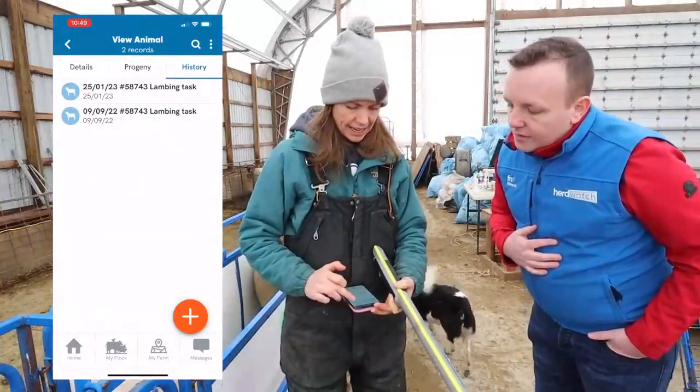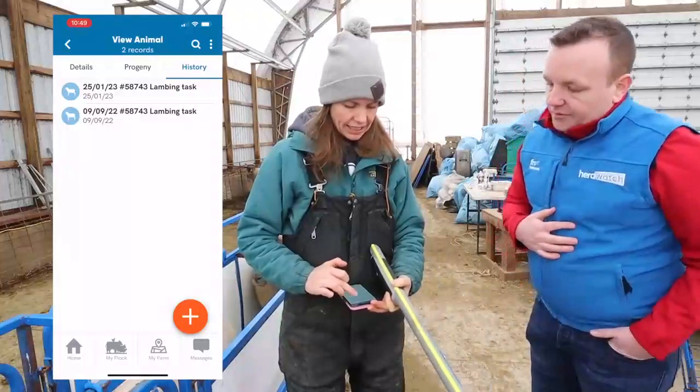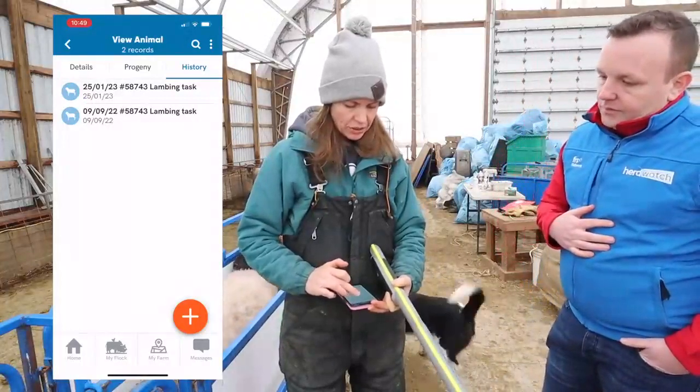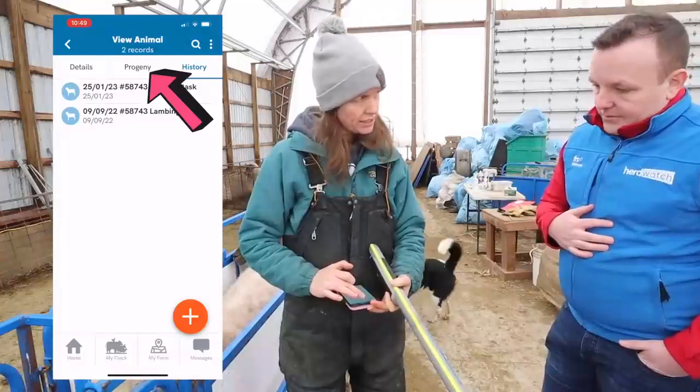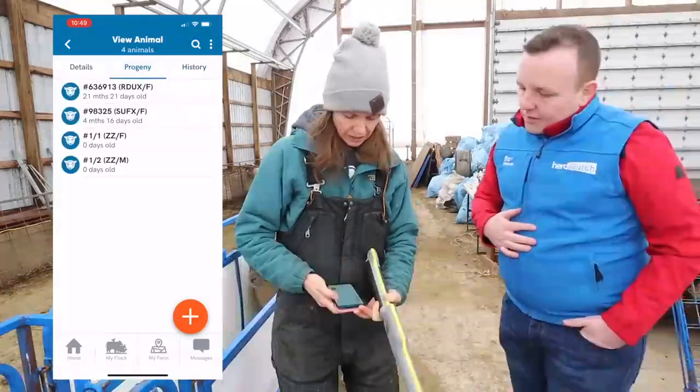So that's today. And you can see her lambing from last year. And she had a lambing task last year. So then would I click progeny to see how many lambs she's had? Exactly, yes. Okay, what am I looking at here?